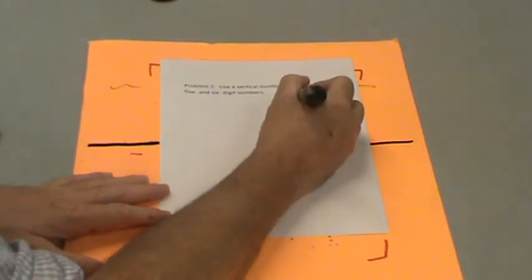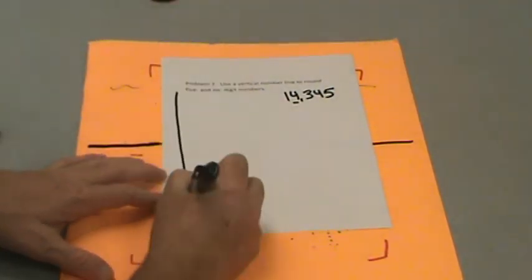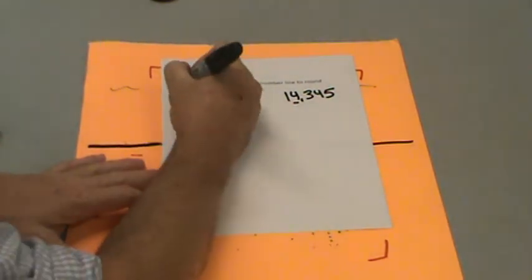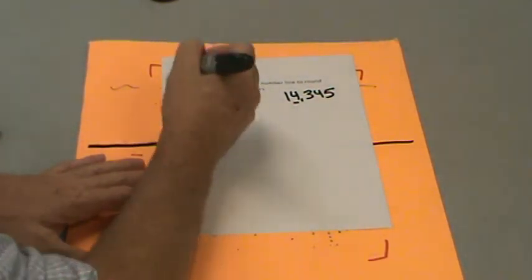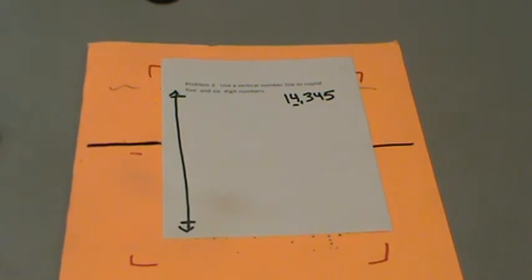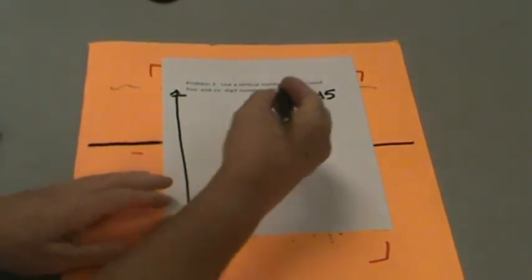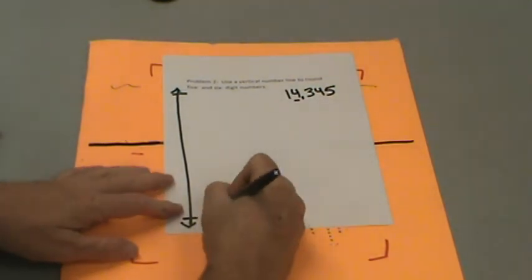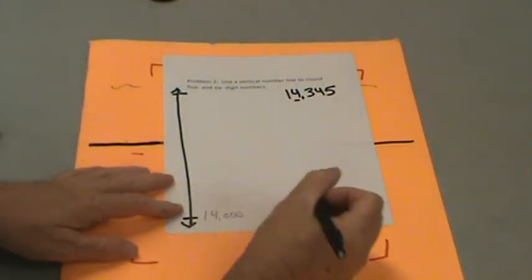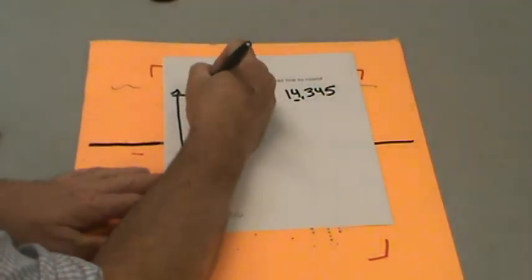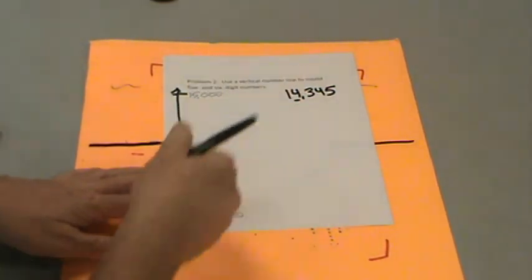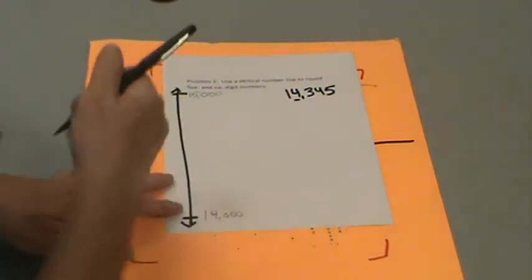So we're only really concerned about this right here in the thousands place. So let's make a vertical number line. And what will our endpoints be? Well, think about it. We're rounding to the nearest 1,000 place. So 14,000 and 15,000. So you have 14,000 down here, 15,000 up there.